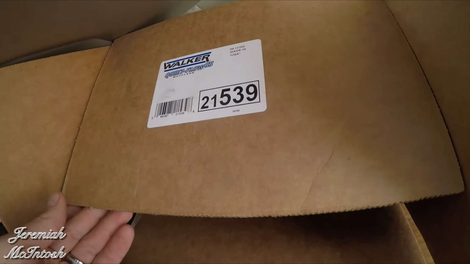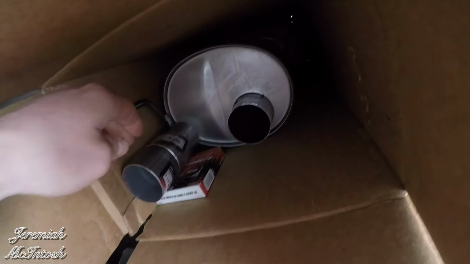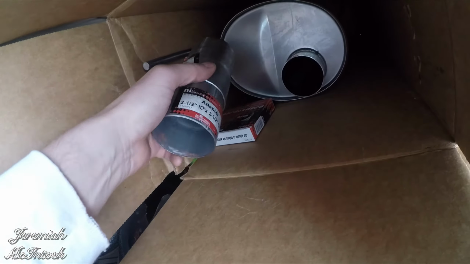Alright guys, so it was ready when I got there, and I got my parts here, exhaust, and some adapters, and some clamps. So I'm going to head to my brother's now, and use his pit that he has in his floor to try to get it installed.